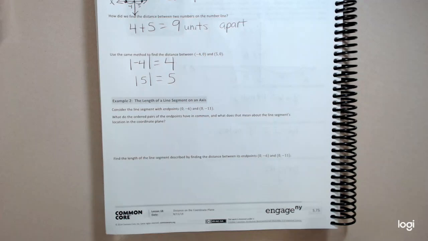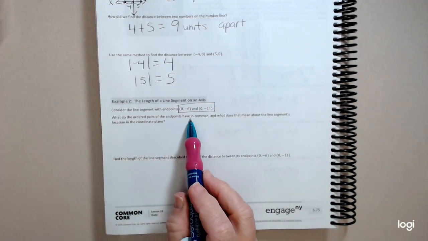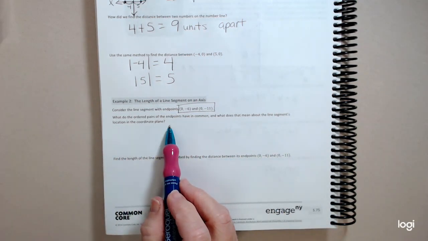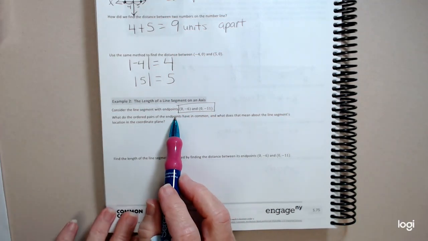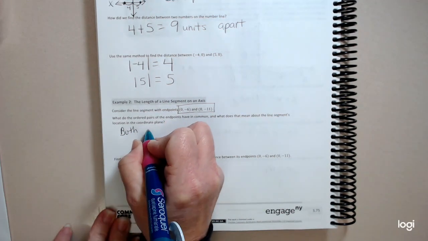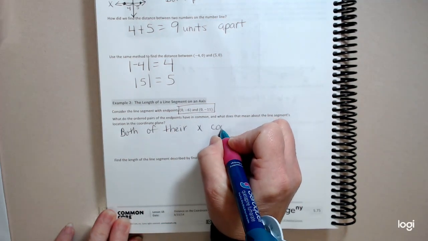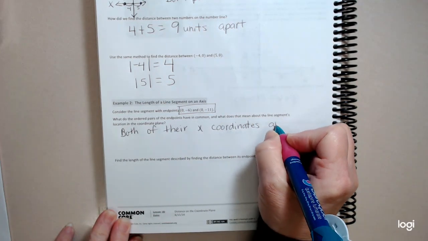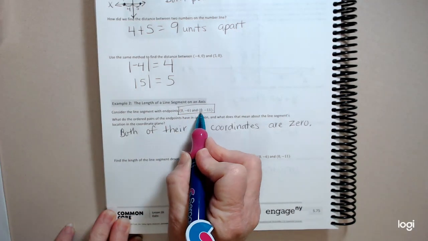Okay, example 2. Here are our ordered pairs. What do the ordered pairs of the endpoints have in common, and what does that mean about the line segment's location in the coordinate plane? All right, well, let's look carefully. What do they have in common? This time both of their x coordinates are 0.